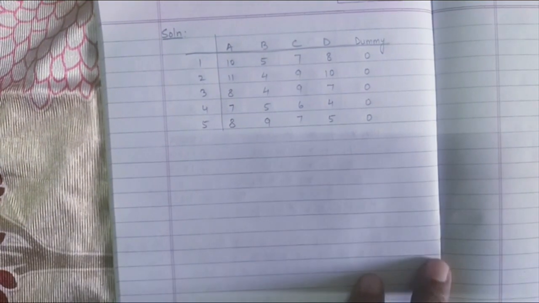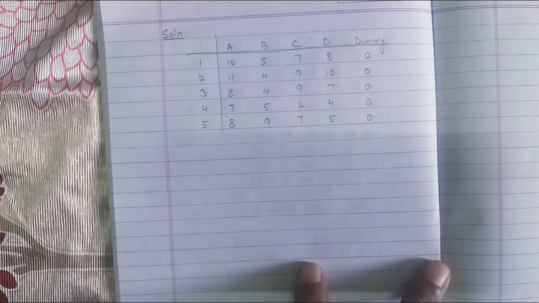Now, as this is a maximization problem, we can use a Hungarian method, which is basically meant for minimization problem, to solve this problem as well, by adding a simple step at the beginning of the problem. What is that? We are going to convert this profit matrix into a loss matrix first, and then go ahead and solve the problem using our regular steps of Hungarian method.